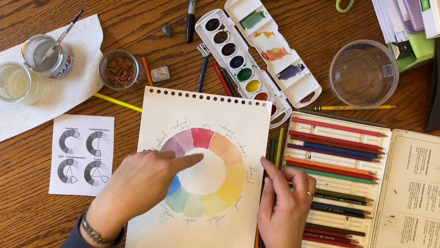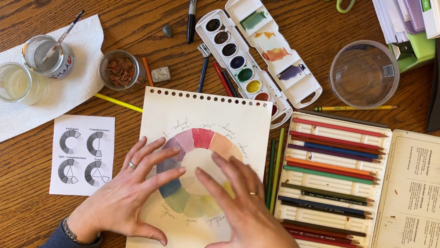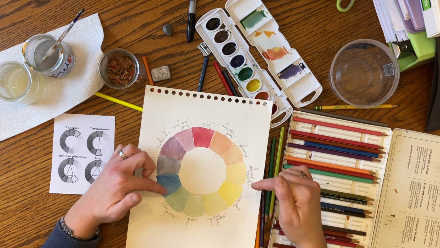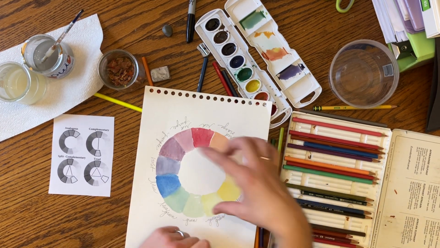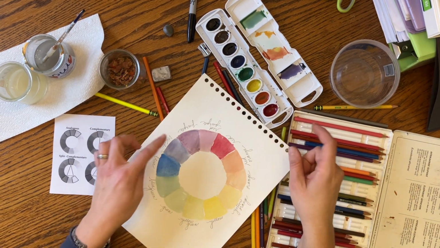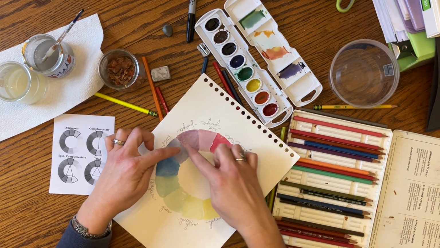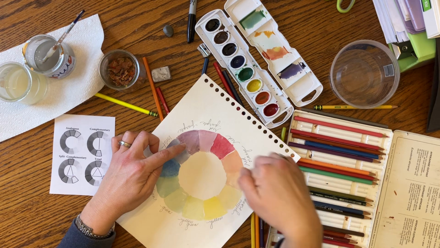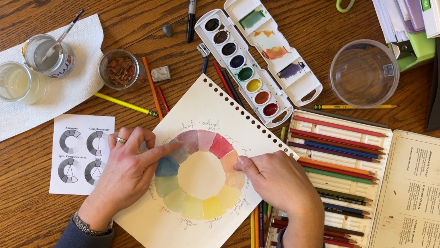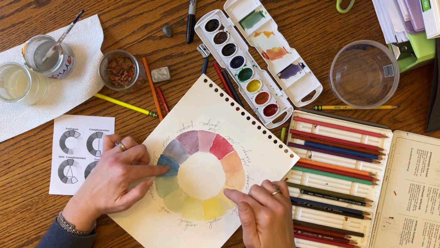So a triadic color is when we have 3 colors that are on an equilateral triangle in relationship to each other. So the most obvious are the 3 primaries. We've got red, yellow, and blue. But if we wanted to turn the triangle and find a different set of triads, we could look for purple, orange, and green, which would be directly in this triangle. Notice we have an equal number of other colors in between. So we have 1, 2, 3 in between purple and orange. We have 1, 2, 3 in between orange and green, and then we have 1, 2, 3 in between green and purple.